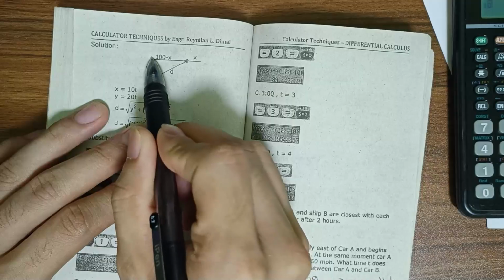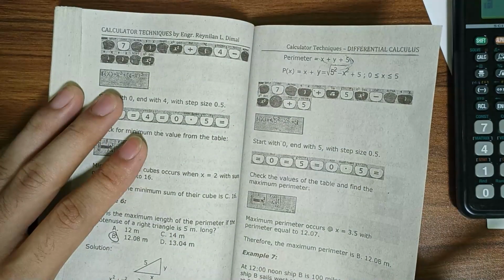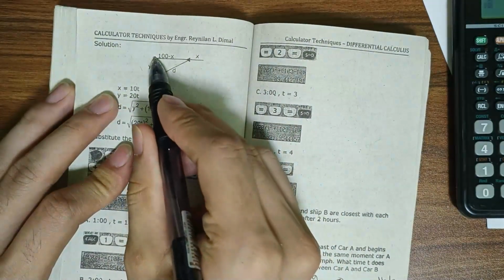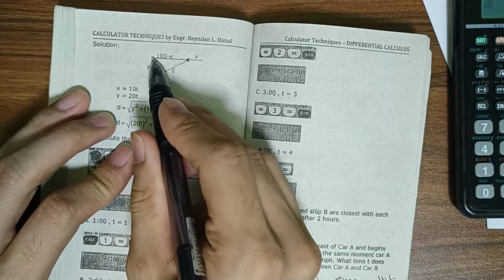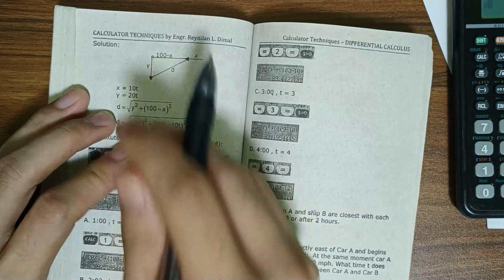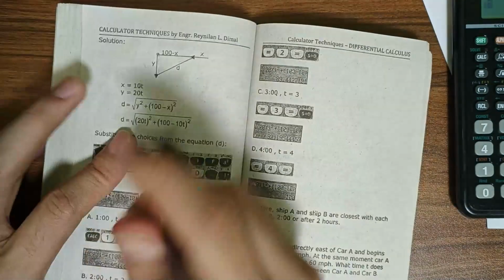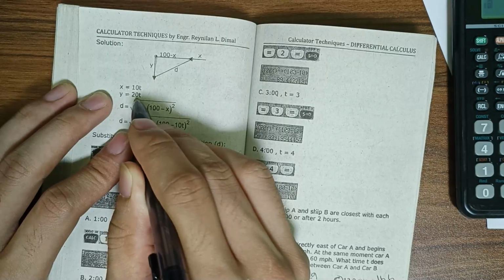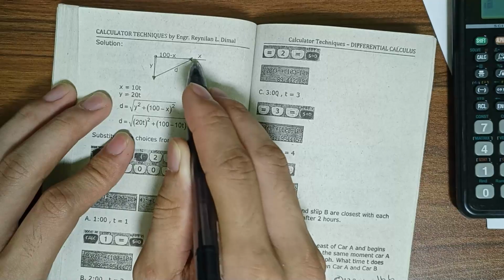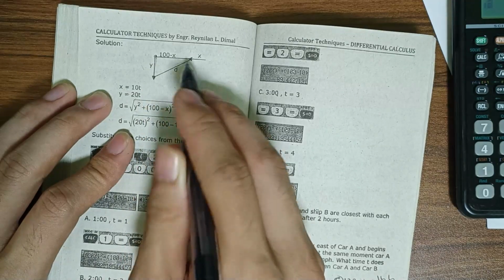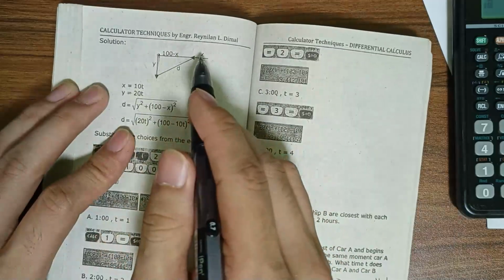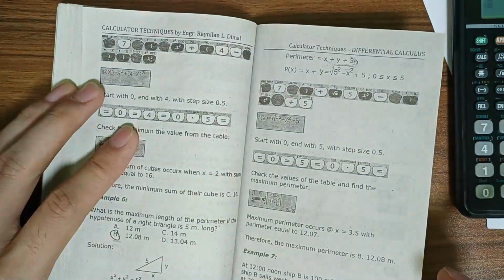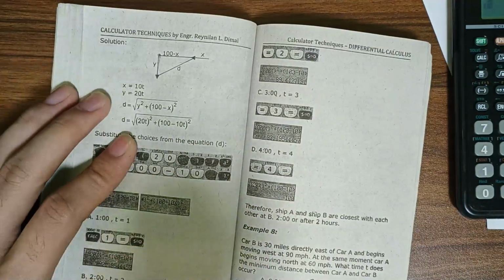This is supposedly ship A, and this is ship B. So ship A will be going down at the rate of 12 miles per hour, and ship B will be going to the center at 10 miles per hour. Okay, and when will be the closest?